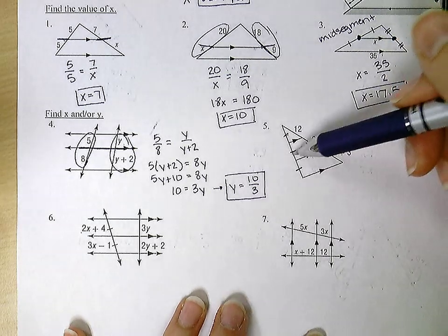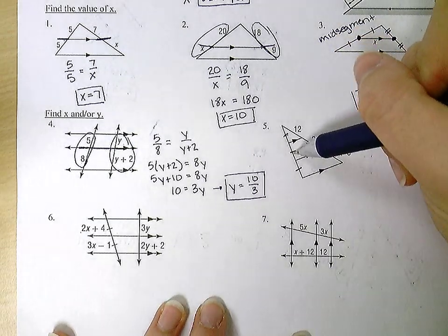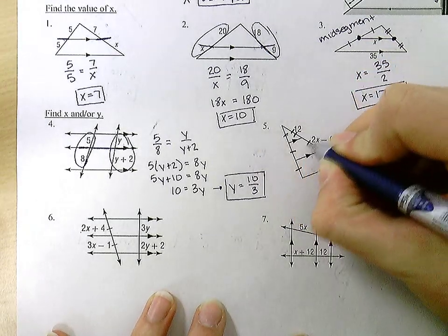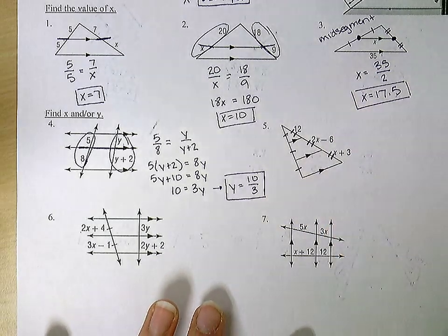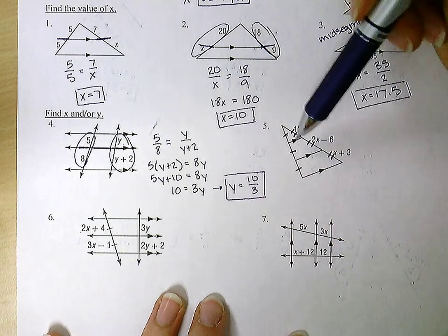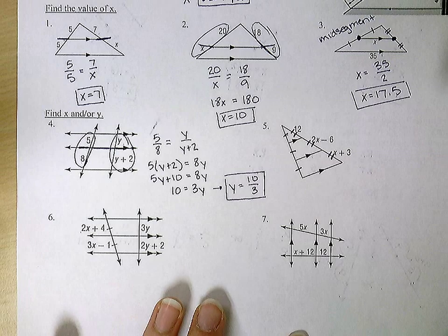If it's 5 over 5, that's just 1, correct? So when you see something like this, your pieces across have to be congruent to each other as well. Since all 3 of these are congruent, their proportional pieces have to be congruent.